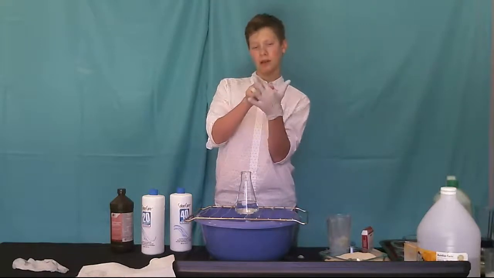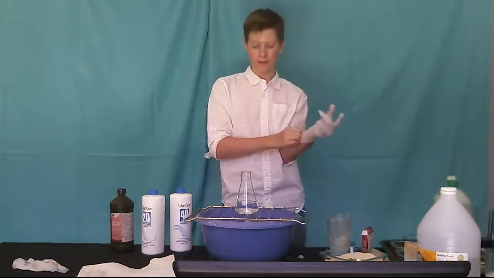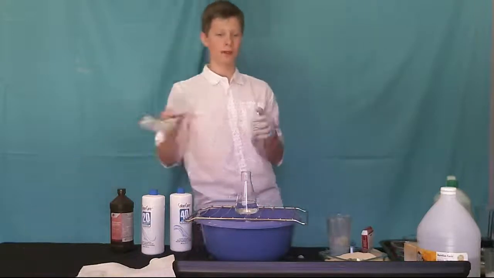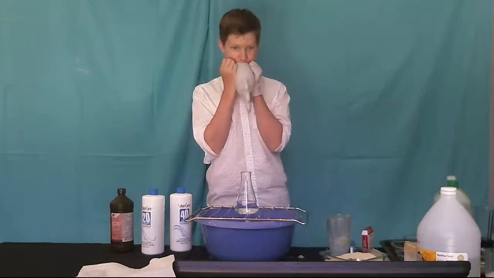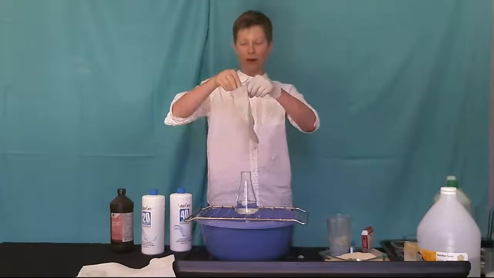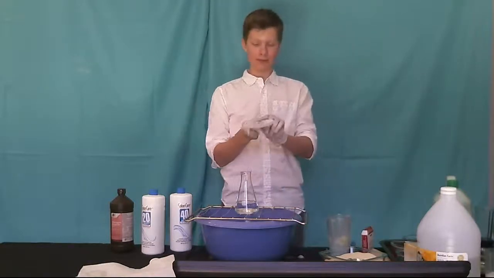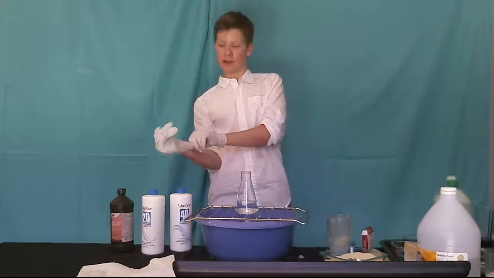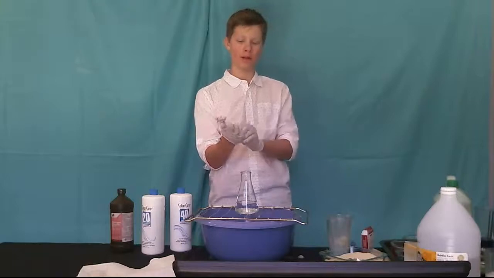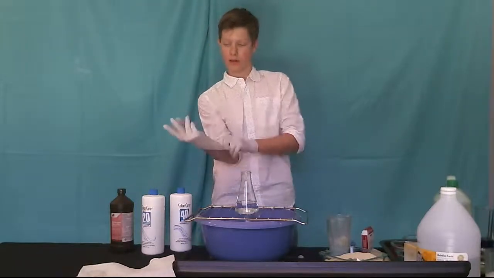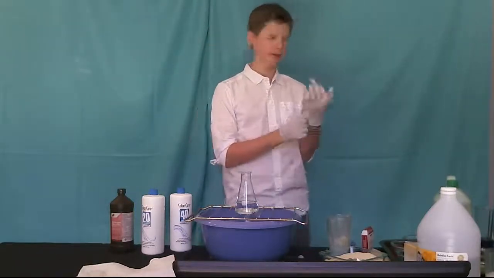Okay, so just continuing to put these gloves on. I feel like I'm a surgeon. These are so tight. Okay. I feel like that might make it work a little bit. I got the wrong fingers in the wrong places. I'm definitely a surgeon.